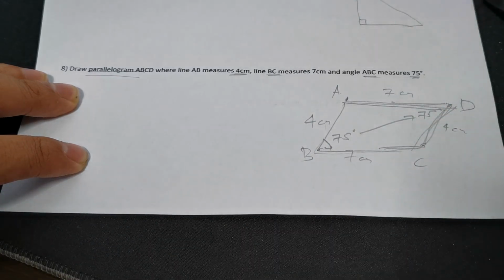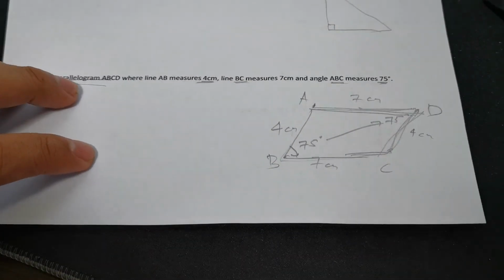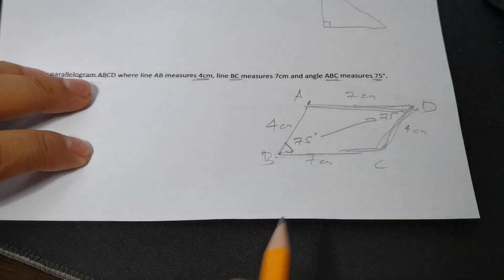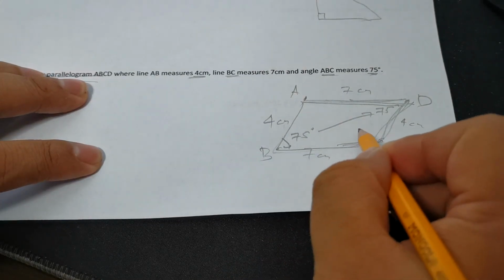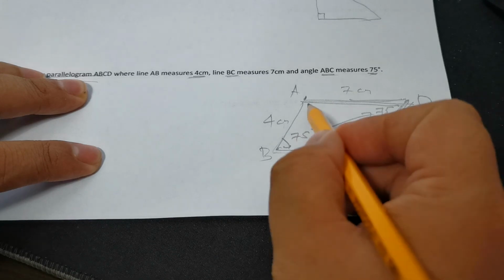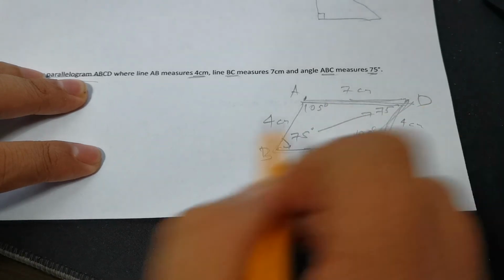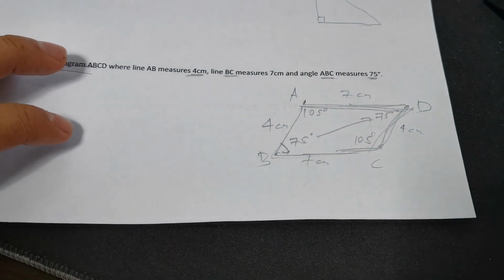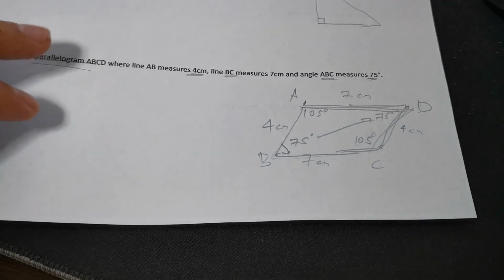So if you're going to measure this kasi, may certain measurement tayo niyan, no? So just to give you the correct information. So this angle here should be equivalent to 105 degrees. This should also be equivalent to 105 degrees. Okay? So that's basically it. That's your activity for this week.